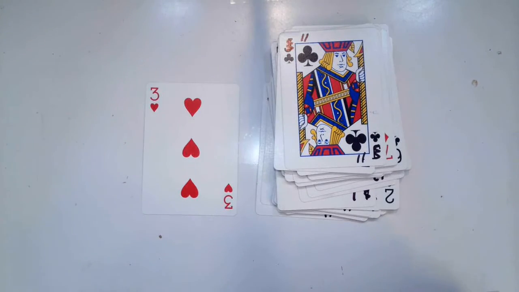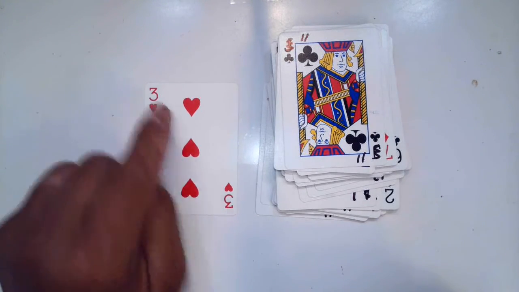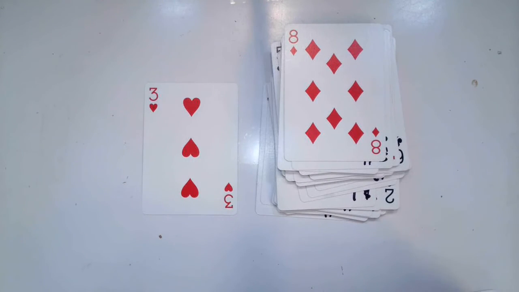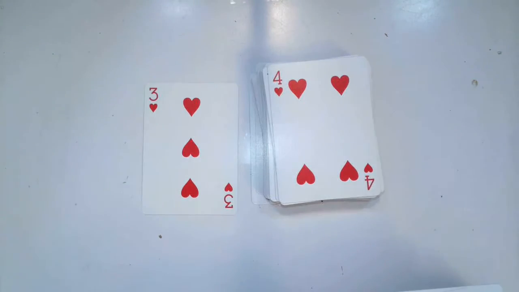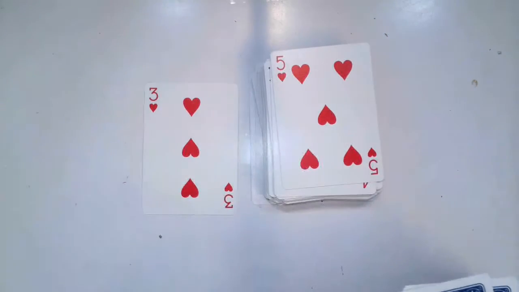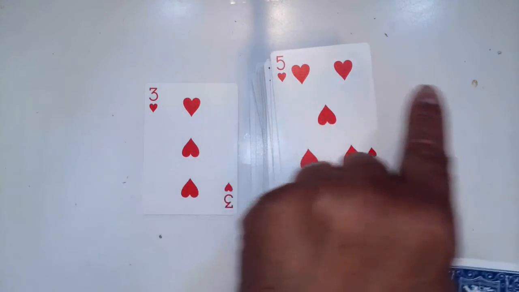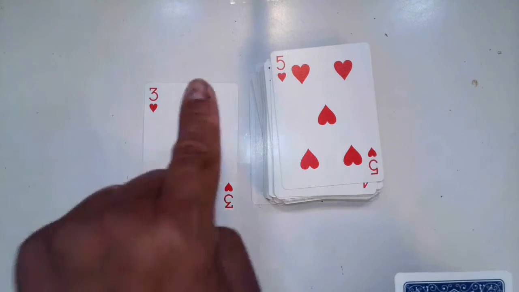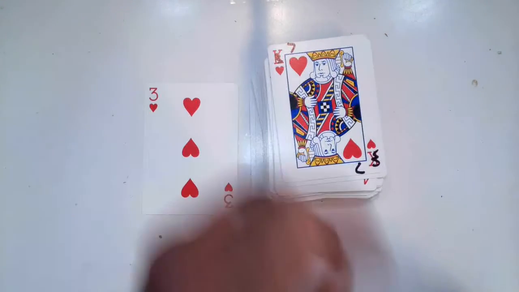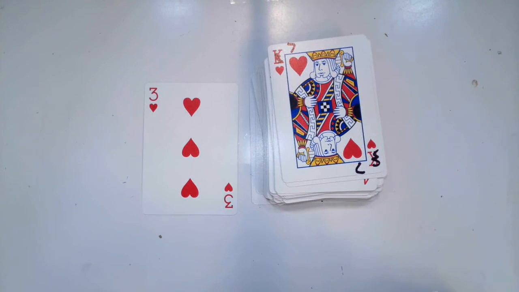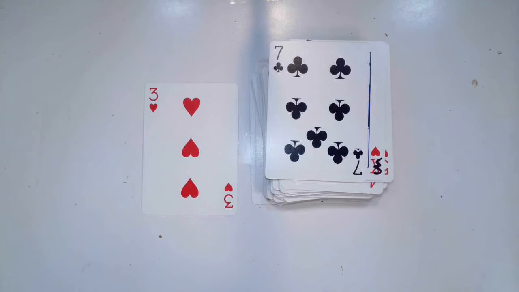Memorize it. 3 times 11, 33. It's doubled. 3 times 8, 24. Memorize it. 3 times 4, 12. 3 times 5, 15. On the clock, slide your finger to the 3, and that's going to be 15 minutes. 3 times 7, 21. Memorize it.